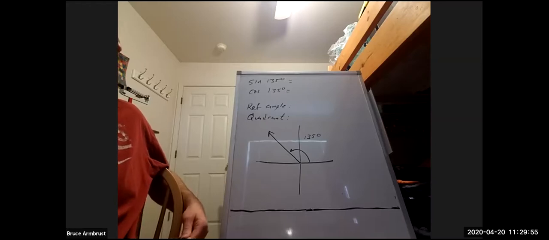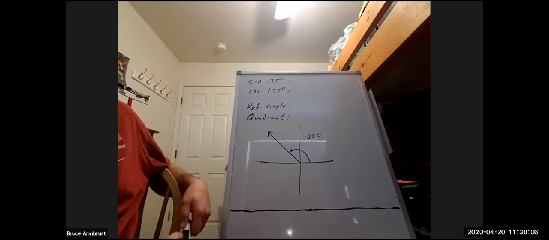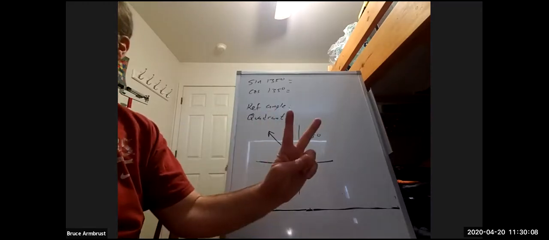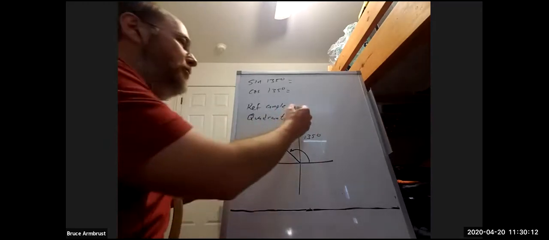So let's answer the quadrant question. So which quadrant is it? Should be quick and easy. All right, I'm getting the couple people I can see on the screen are giving me the peace sign. A couple of you wrote in 2 in the chat. So this is quadrant number 2. We're in the second quadrant.